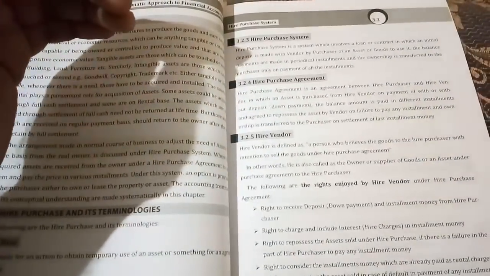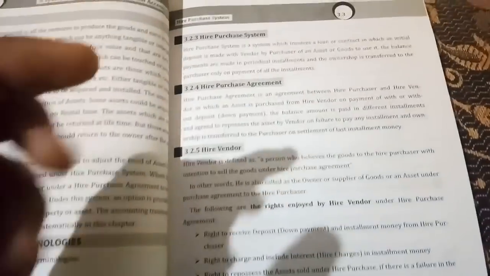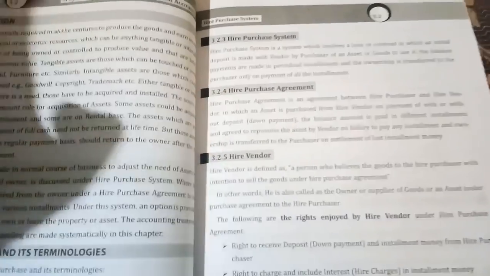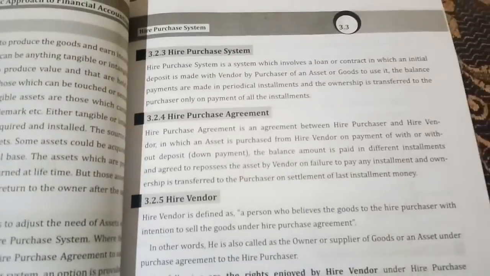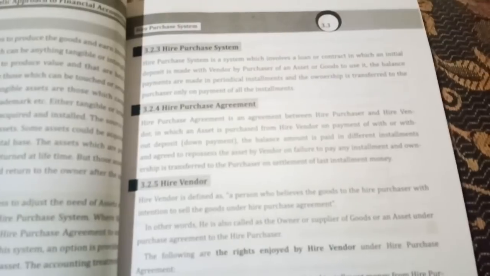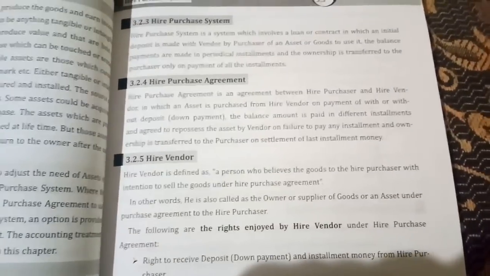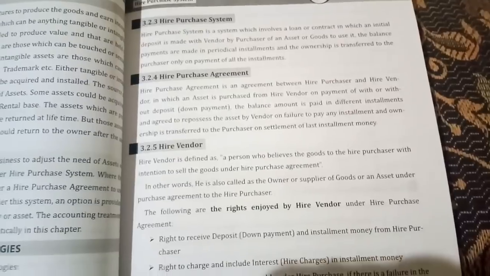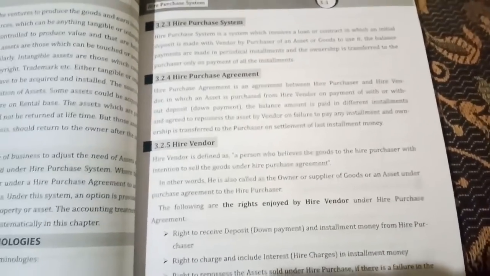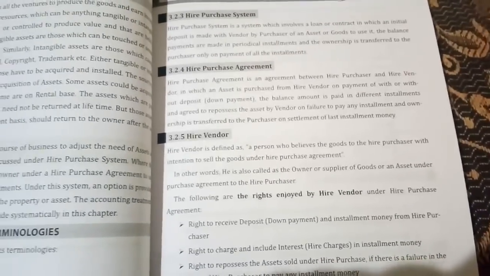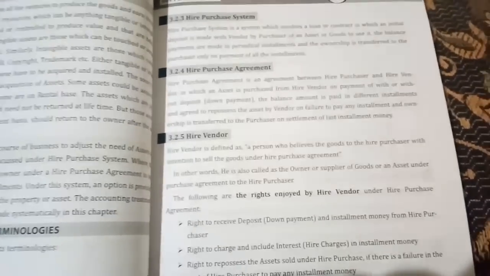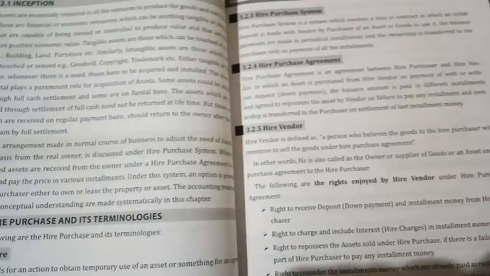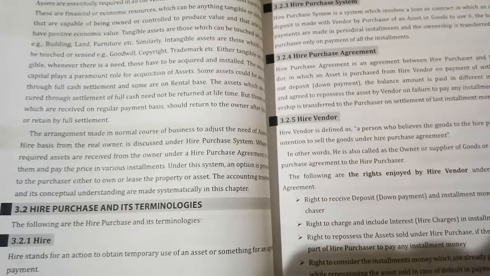And here the ownership will transfer only at the end of the year, or the end of the last installment. So this is known as hire purchase system. So let's know the format of all this, and I will explain it in a brief manner so you will all be able to do the sums. So let's begin with it.